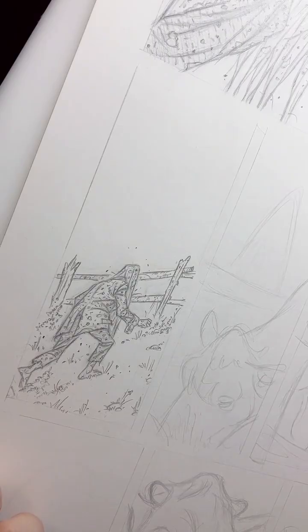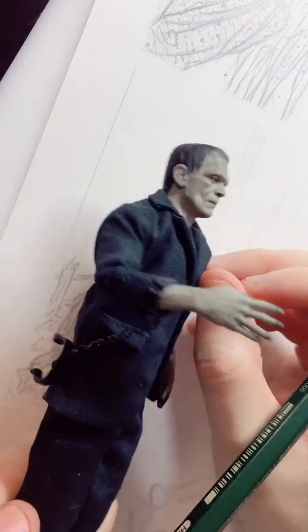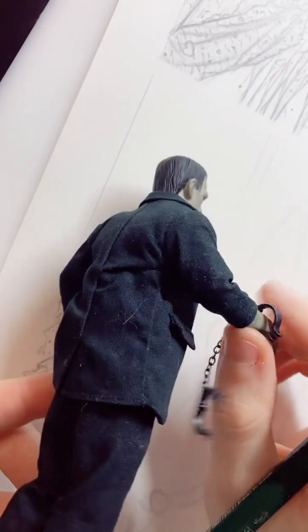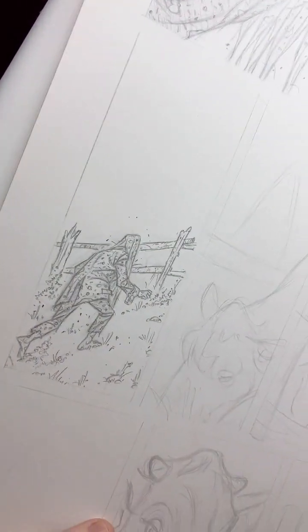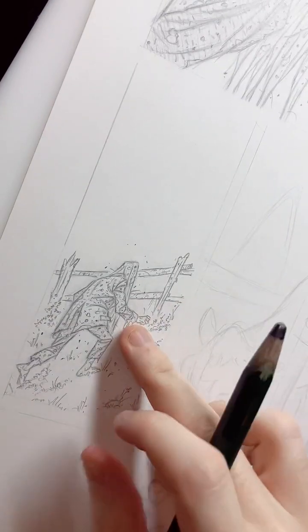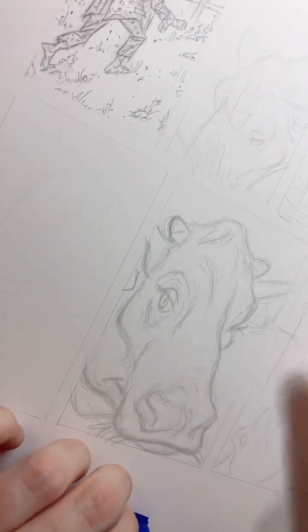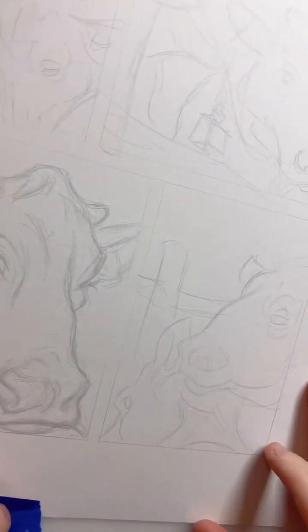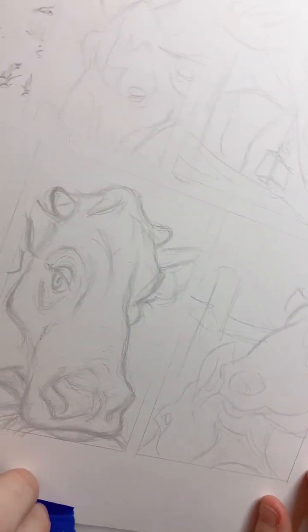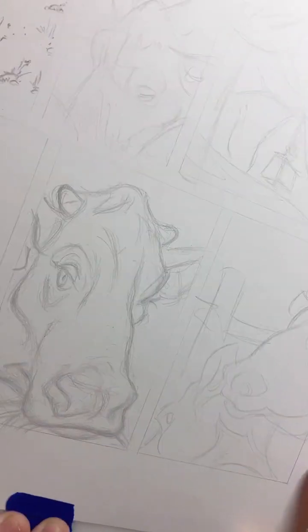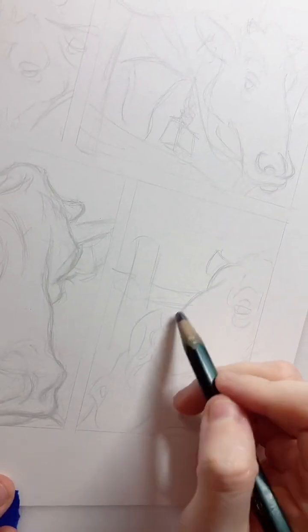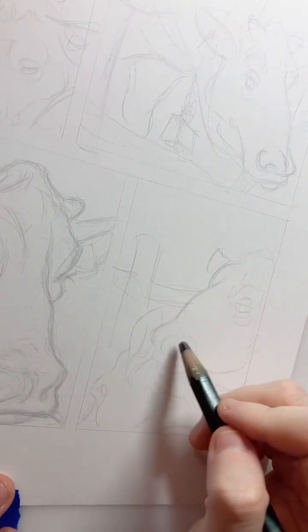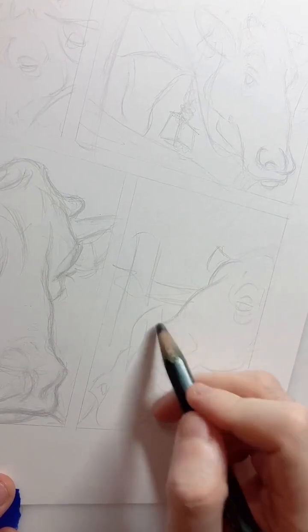I'll use little toys. I'll use this Frankenstein because he's got a cool jacket, and I can mess with the folds, because I've already studied real life sports coats and stuff. So I'll use it where I need it, basically. Yeah, toys are really, really good.